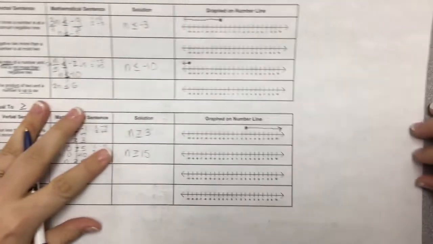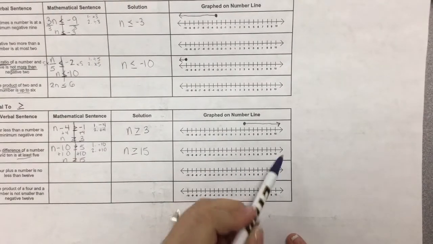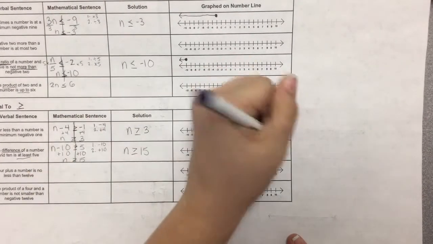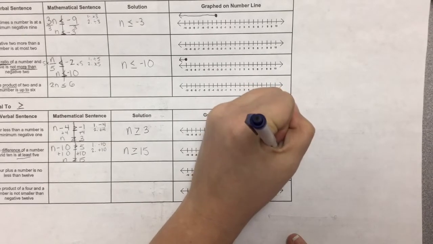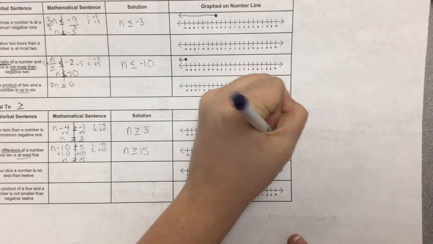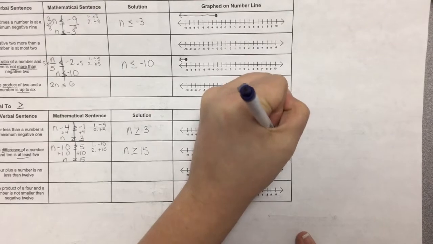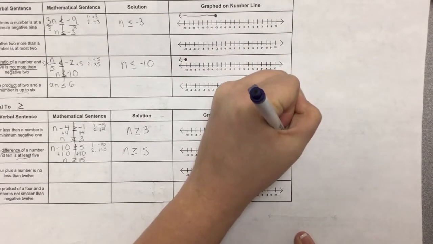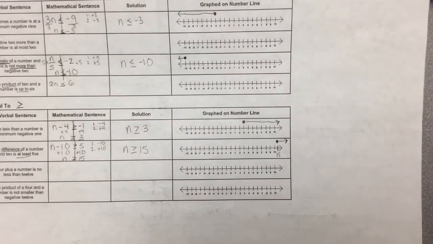Well, hold up. Over here, it only goes up to 10. So I'm going to make a line. I'm going to add a 15. I'm going to make a closed circle. And I'm going to point my arrow away from the line. I recognize that's not ideal. It happens. It's okay. I promise you can still do it.